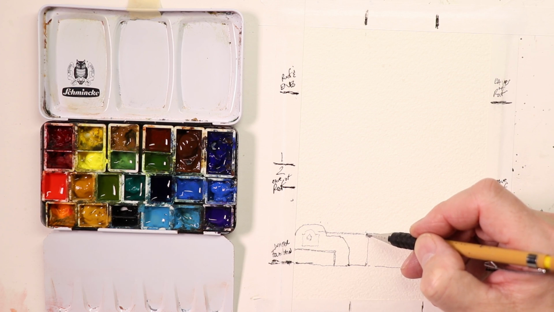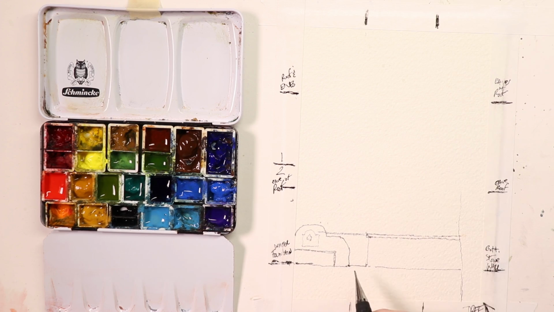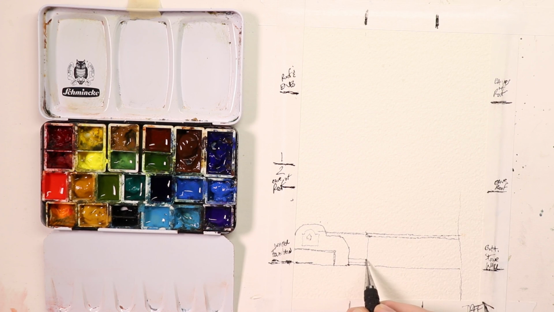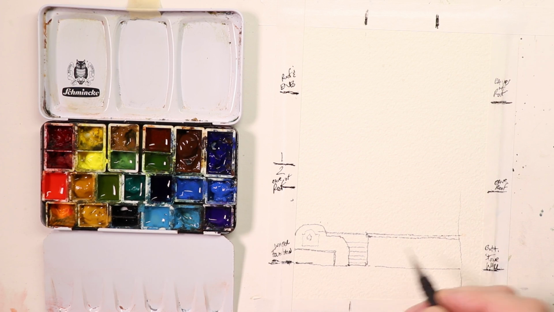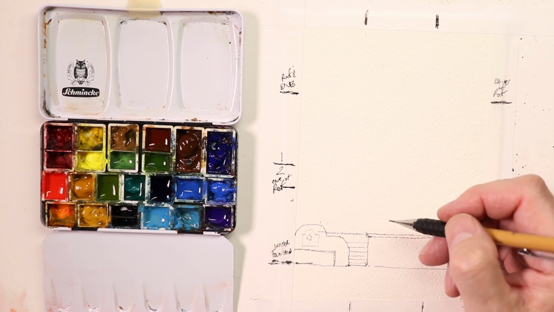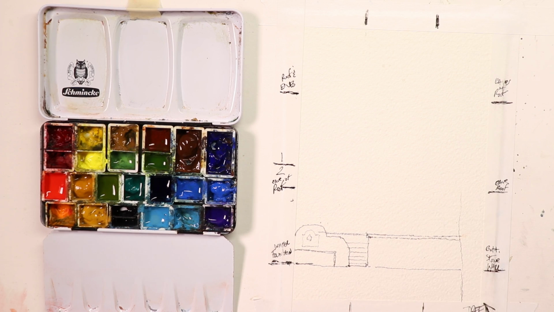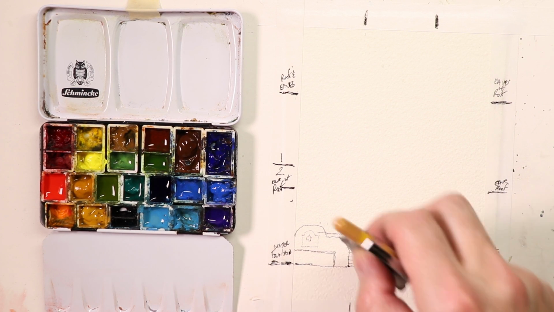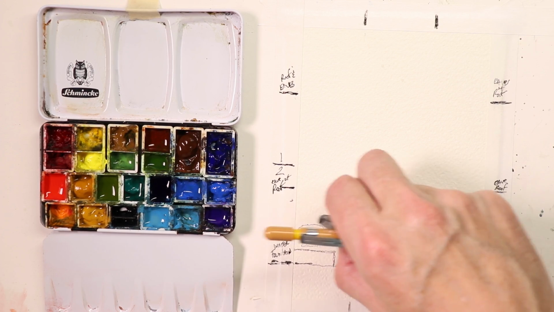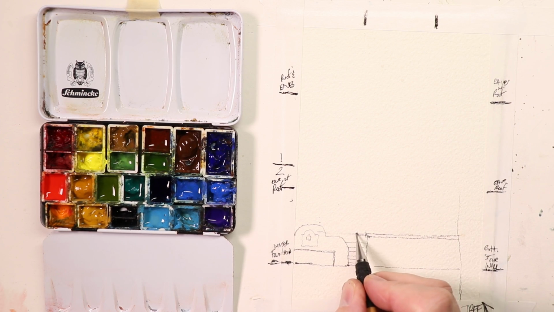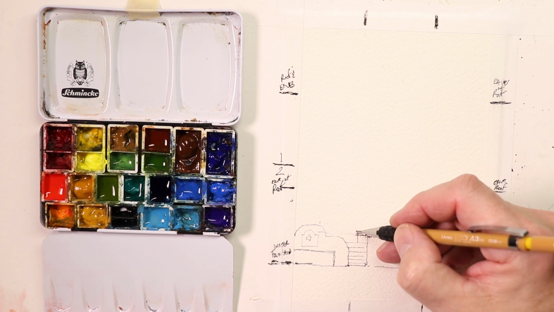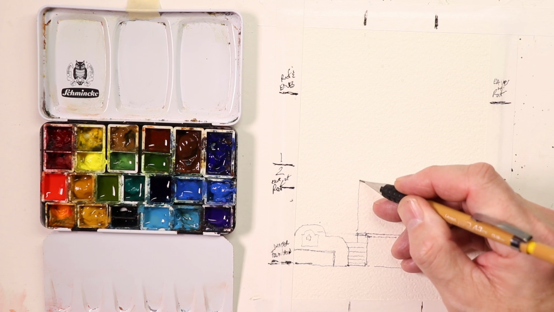Okay, so our steps, our stone wall, our other wall over here. Then we're going to go with our wall here.